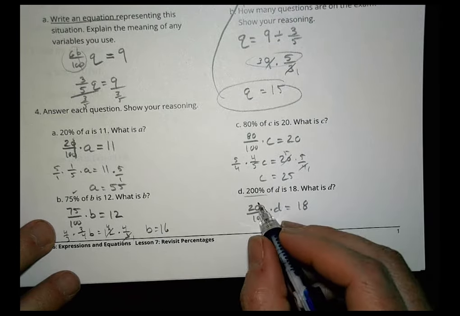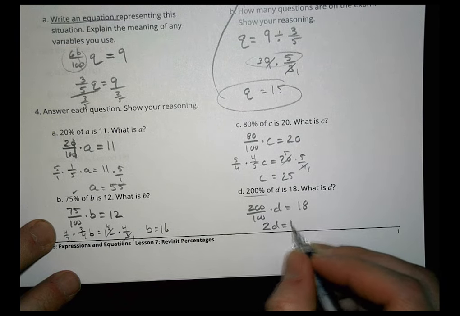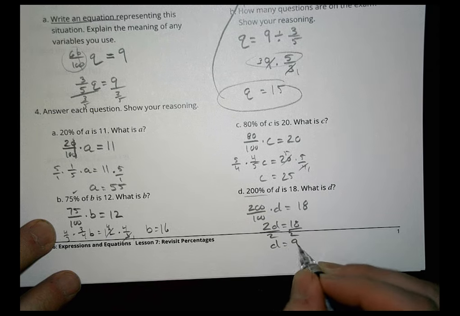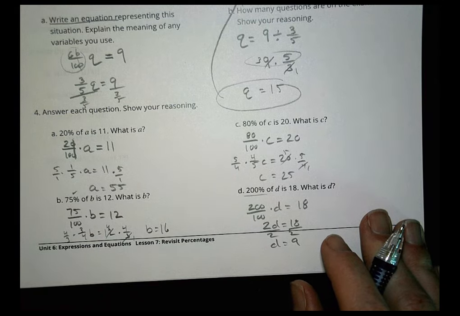And the last one, 200 over 100 is the same as 2. That reduces to 2D equals 18. Divide both sides by 2, and D equals 9. So those are the 4 different equations there just worked out.